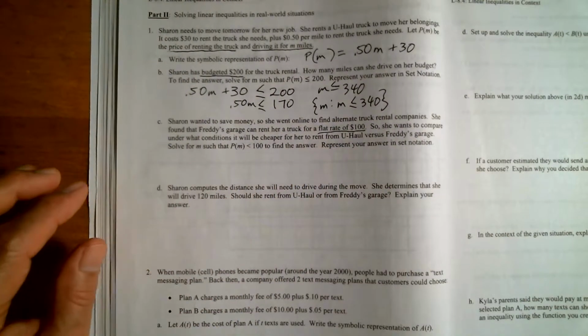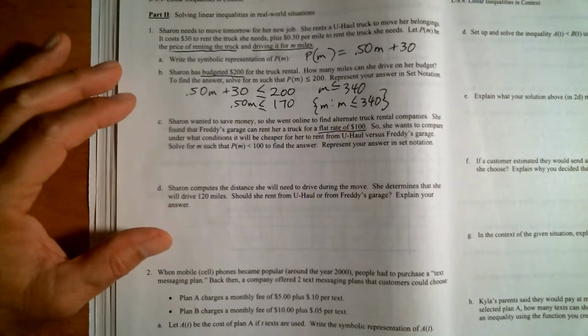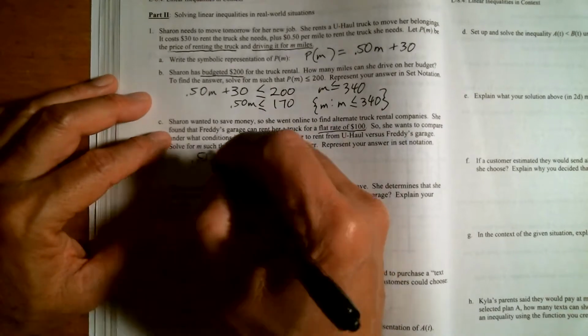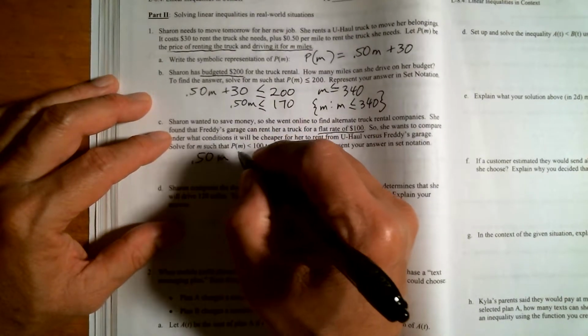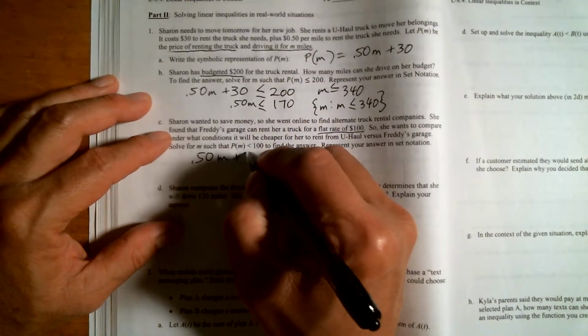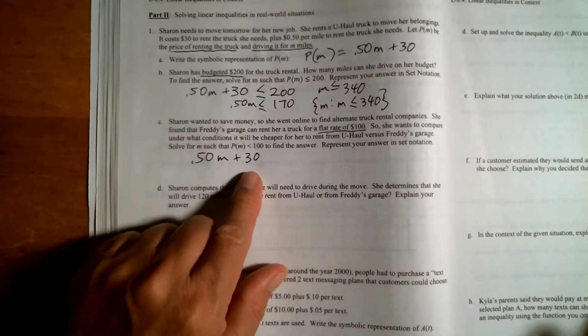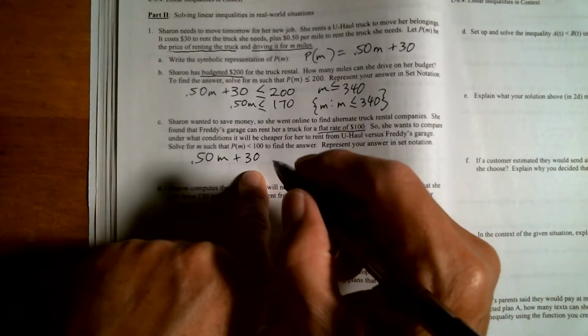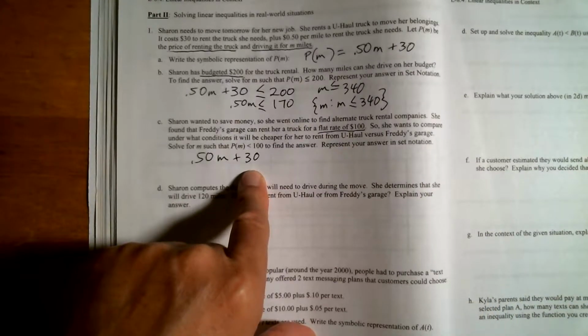Okay, same thing. So we're going back to the same function, the root function over here, basic function. This time, we're going to see how far she can get with $100 at Freddy's Garage.